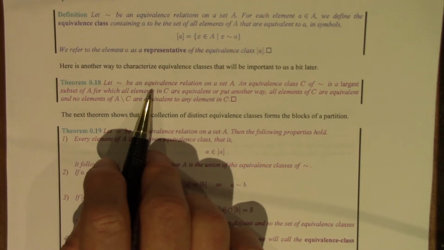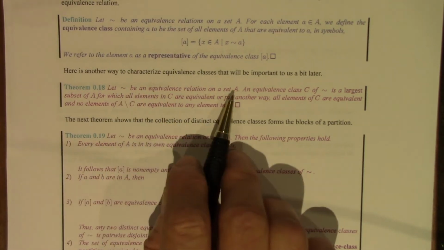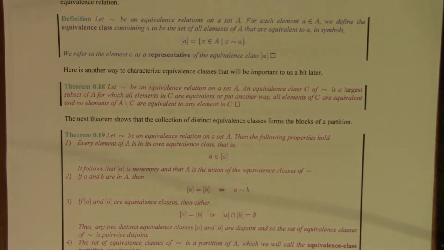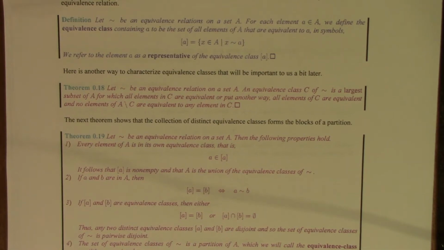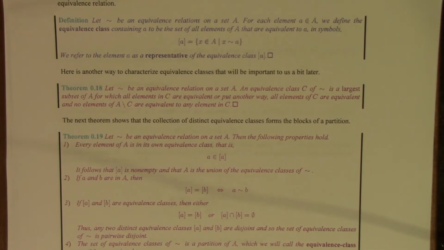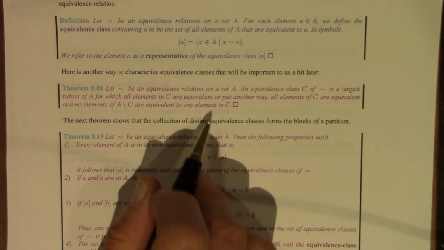There's another way to characterize equivalence classes that will be particularly important in a few minutes. We have an equivalence relation on a set A. An equivalence class, C, is a largest subset of A for which all elements in C are equivalent, but no elements outside of C in the set A minus C are equivalent to any element in C.